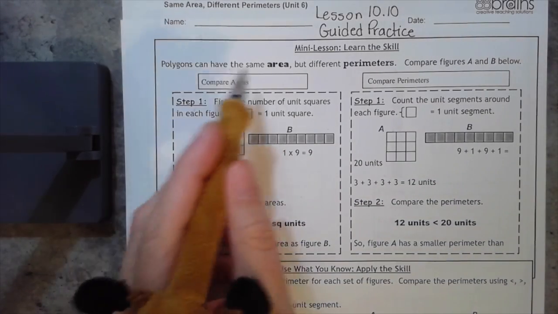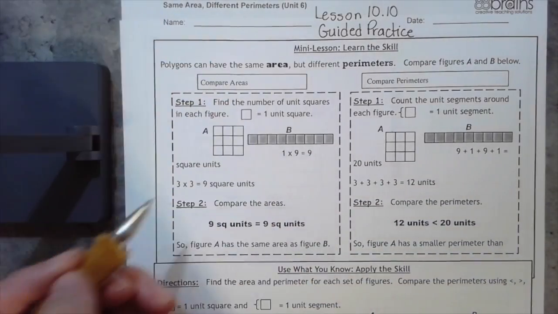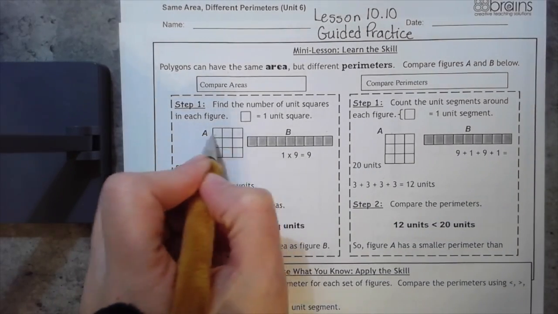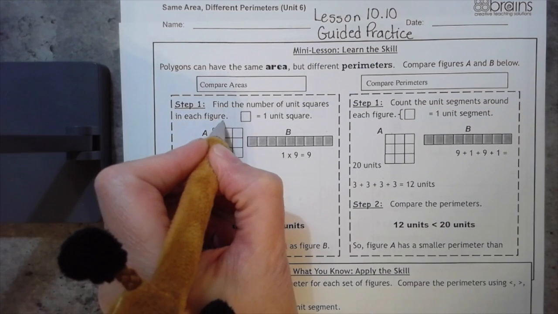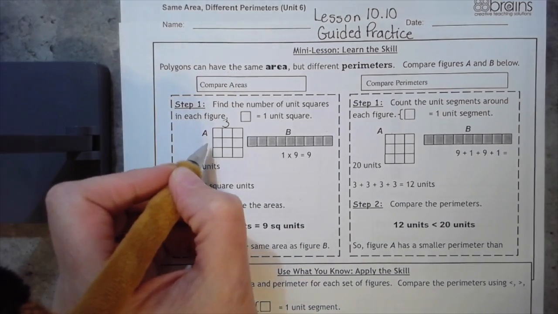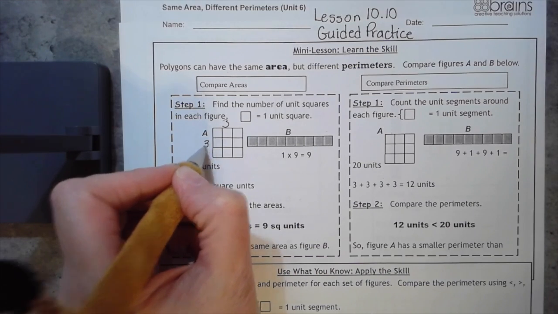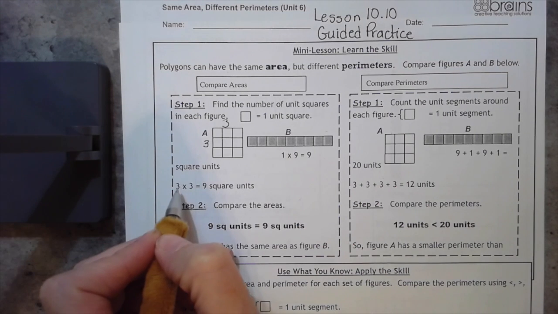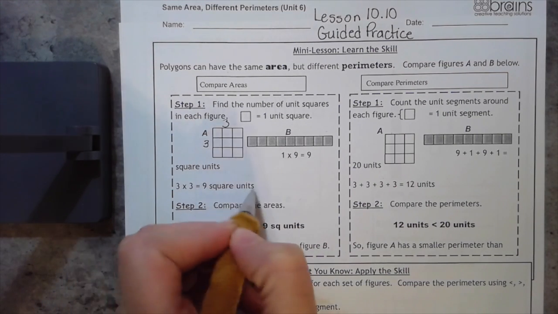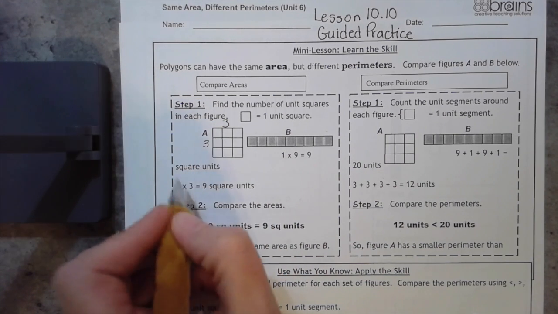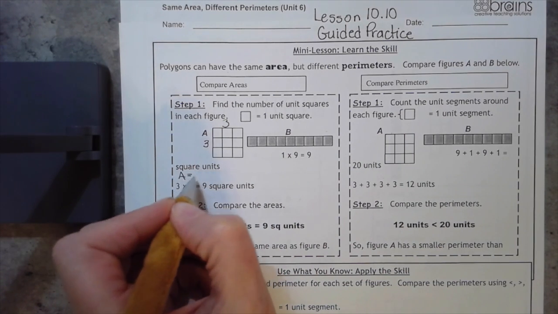So the first thing we're going to do is area. It says right here, areas. I know area is length times width. So this is 3 squares wide, so that's 3. This is 3 squares a length, right? It's a square, so they're all the same. So they're going to use 3 times 3 to get the area, right? 3 times 3. Area equals length times width.